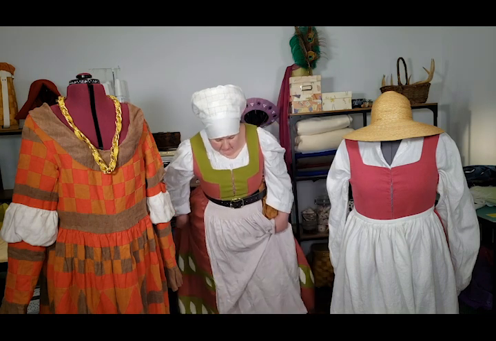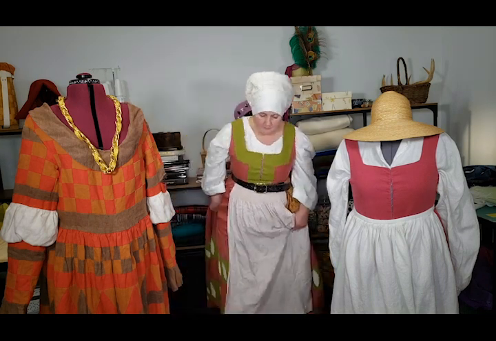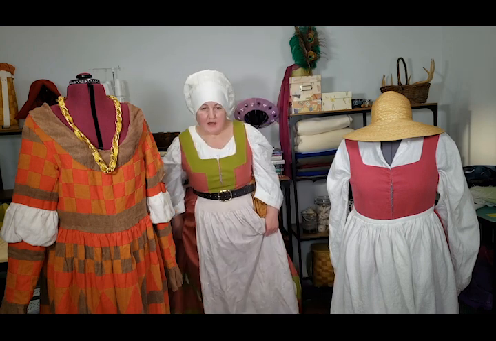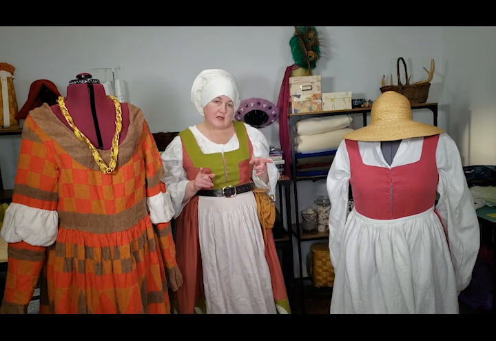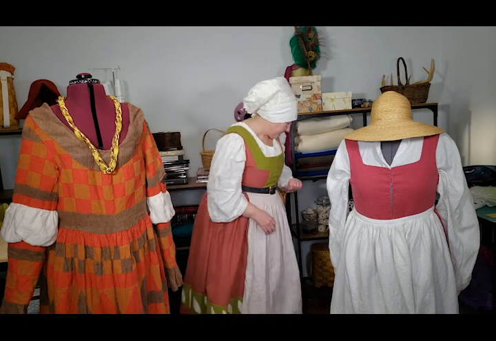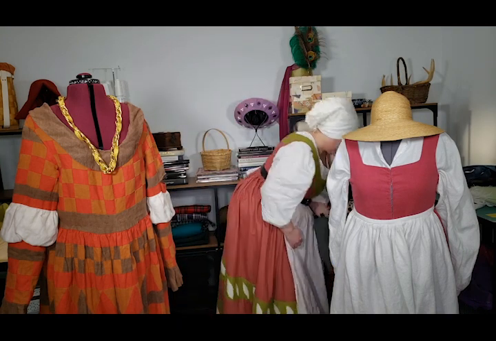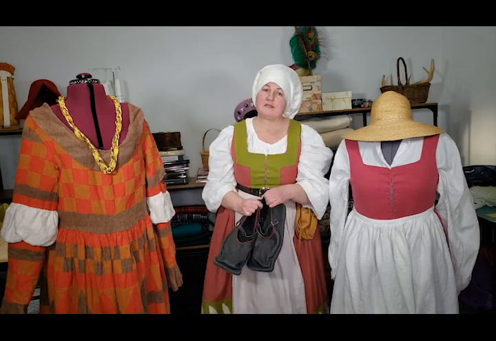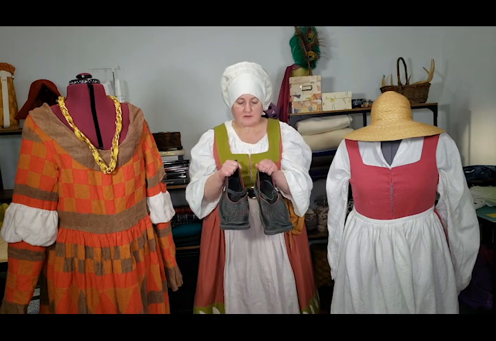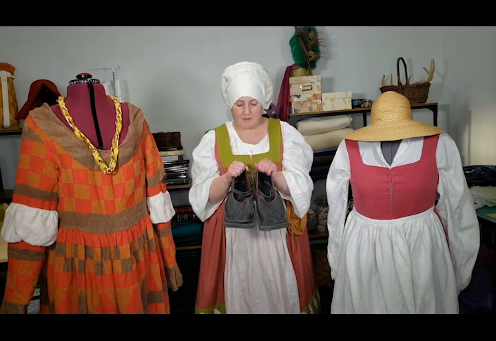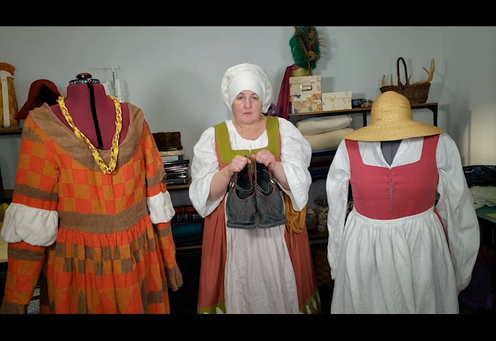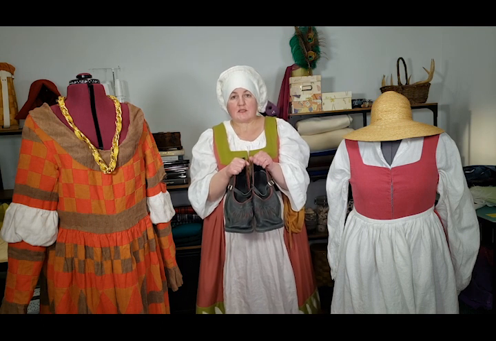My socks are just regular knee-high socks. They don't have to match. And let me talk about shoes for a minute. I seem to have misplaced my Landsknecht shoes, but these are my husband's shoes. And basically, I would be wearing something that looked exactly like this, but in my size.